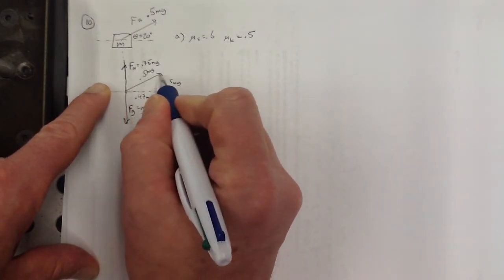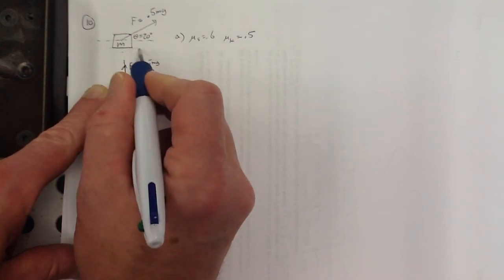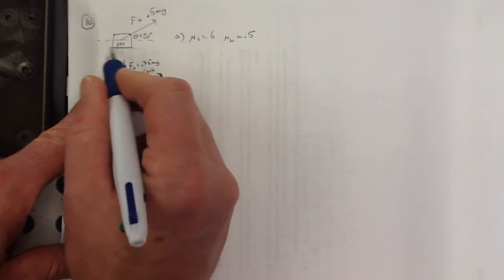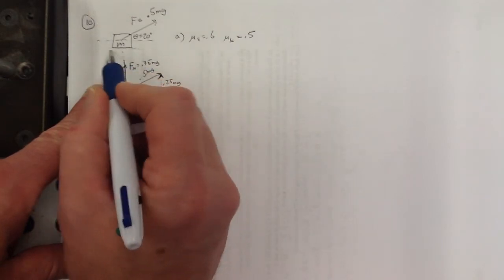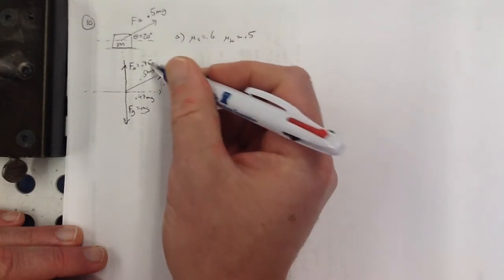And if you think about this, mapping this onto the real world, if you're pulling slightly upward on this box, then if you had a scale underneath this, the reading would go down, right? There would be less upward pushing force. All right, so we have balance now in the up-down direction. These two in the up direction balance this in the down direction.